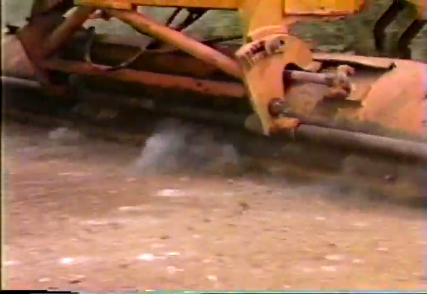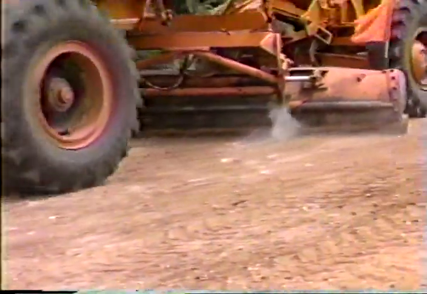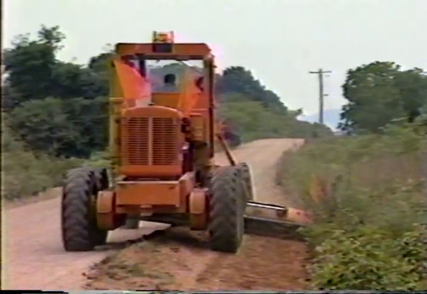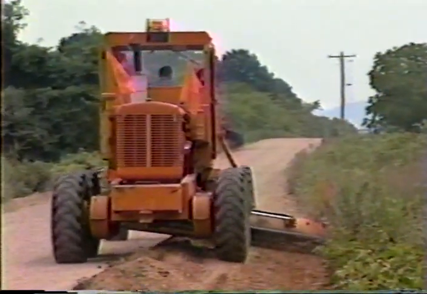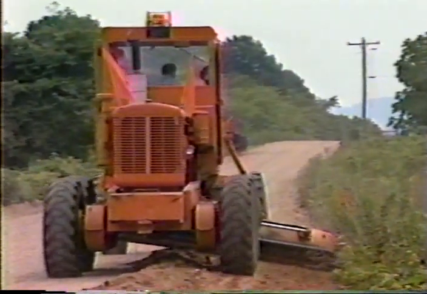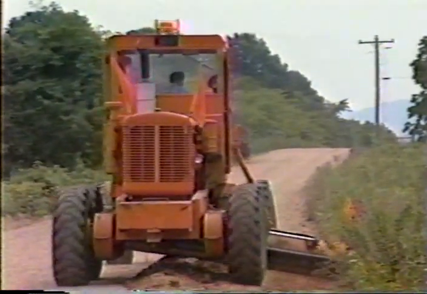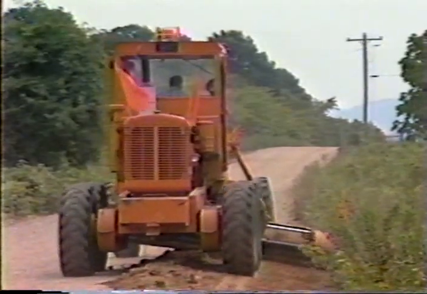Care should be taken to control the speed of the grader. Too high a speed will cause a washboarding effect on the surface. Move the material evenly into the center of the road without cutting too deeply. Use only enough pressure on the blade to drag the excess material across the surface of the road.